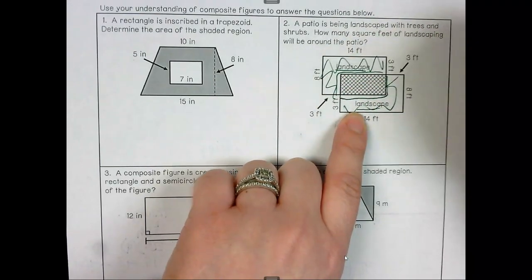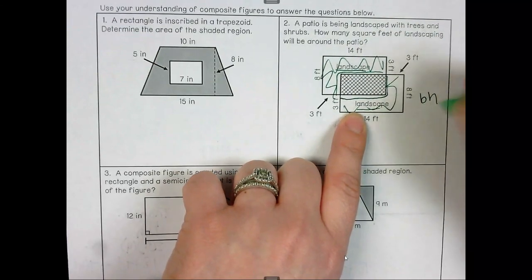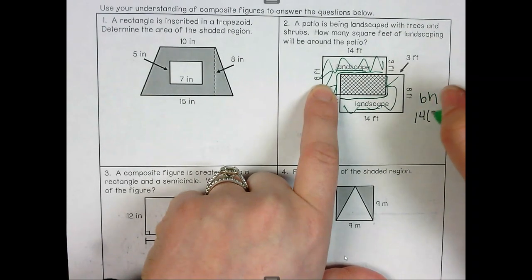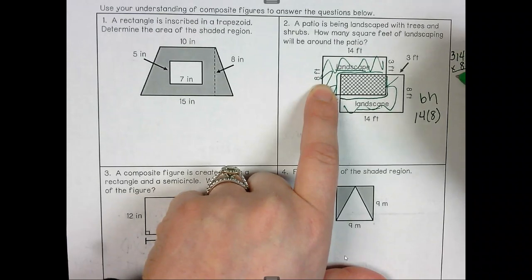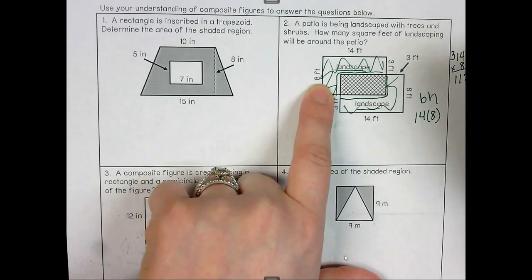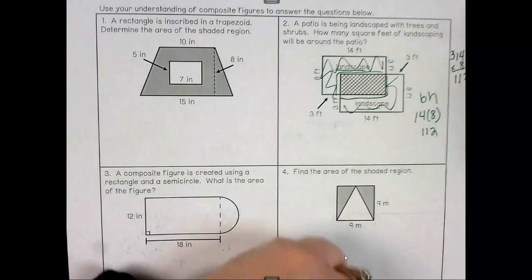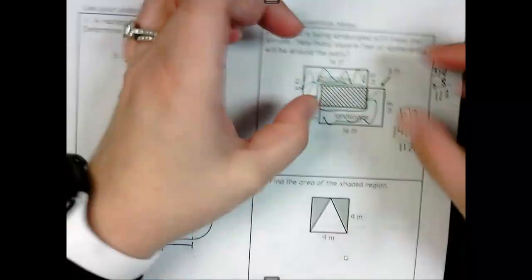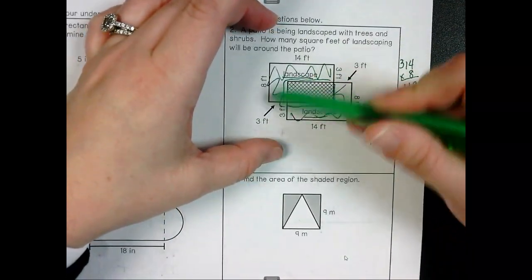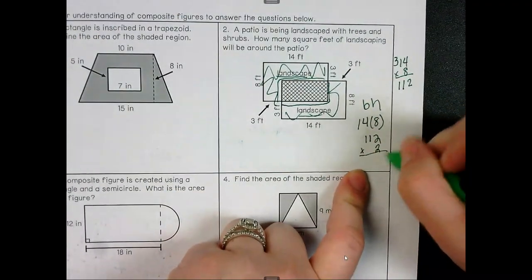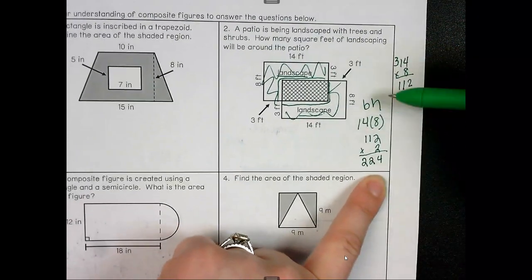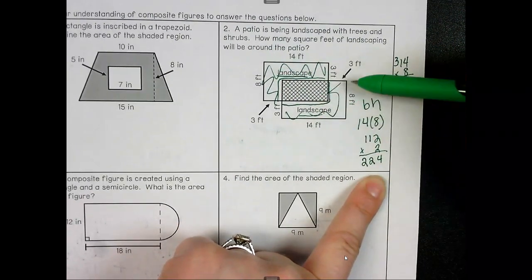So I have rectangles, right? A rectangle is easy. That's just base times height. Well, what's my base times height? 14 times 8. What's 14 times 8? 112. Okay, well, how many rectangles do I have? Two. Remember, when I have weird shapes like this, I look at the whole picture first. I have two rectangles with the same measurement, so I'm just going to multiply this by 2. Actually, 1, 2, 3, 4. Okay, so 224.